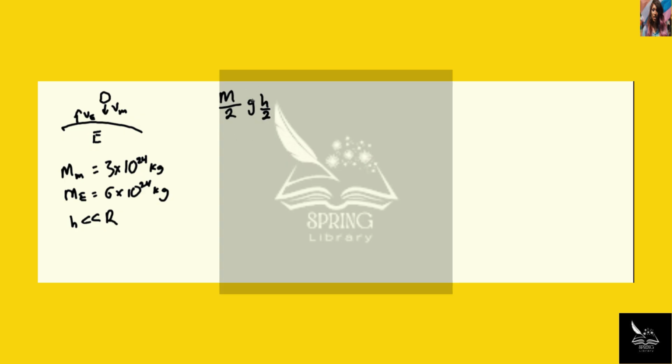And I can get away with using little g here because we were told that h is much, much less than the radius of the Earth. So we can go through using the true gravitational form, but we'll end up with the exact same answer because we'll end up ignoring that when we get to it. So I'm just using little g here at the outset. So bear that in mind.